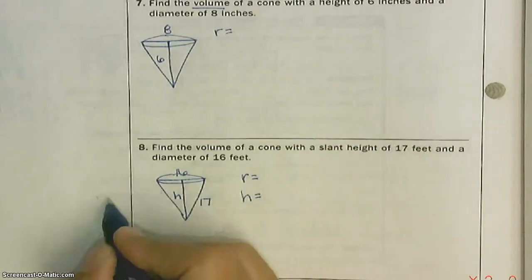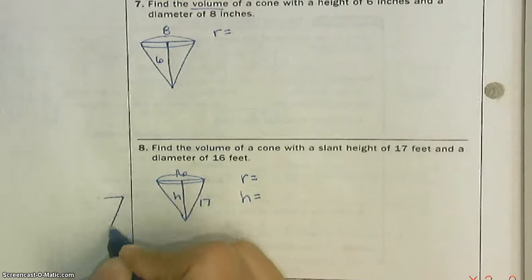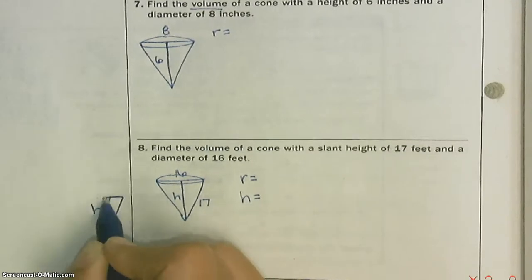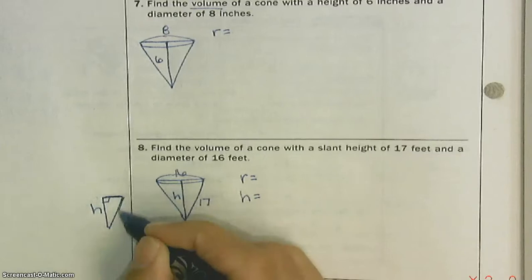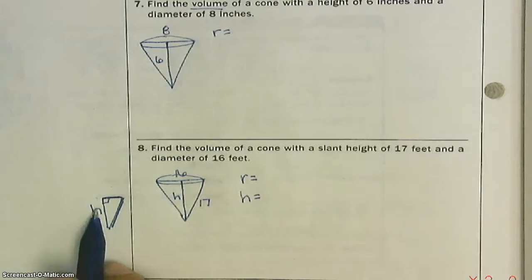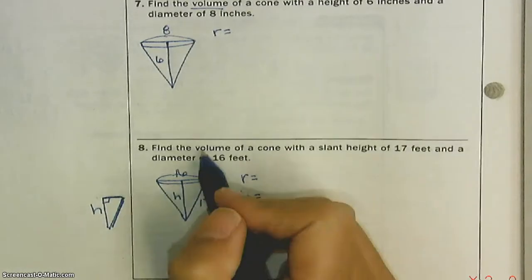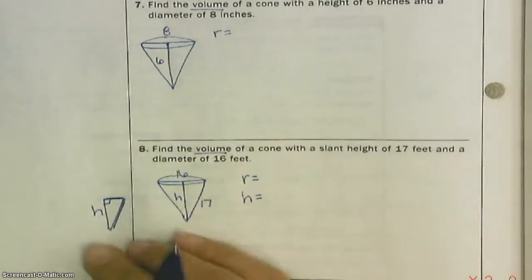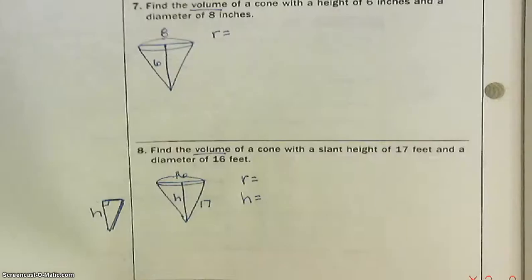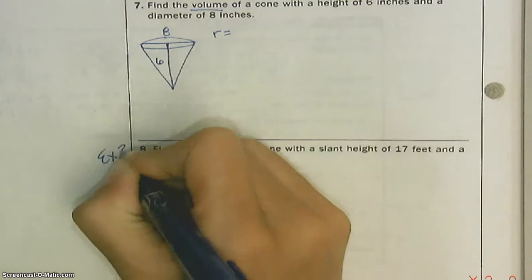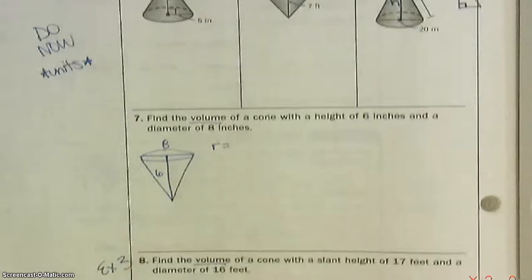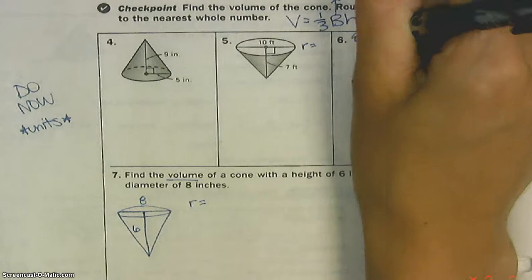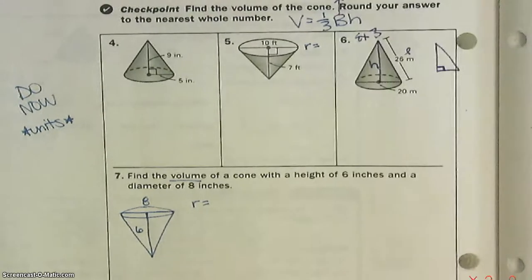Right, here's your triangle. Think about this triangle. You need to solve for h. You need to find this and find what that is. Use the Pythagorean theorem and then solve for volume. This is like the example we just did, which was example 3. And this was like example 3. All the rest of these, they give you what you need to know.